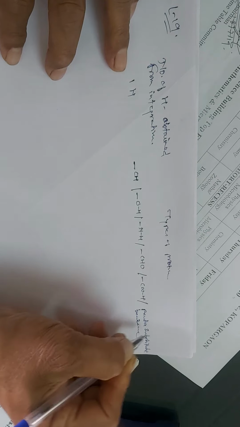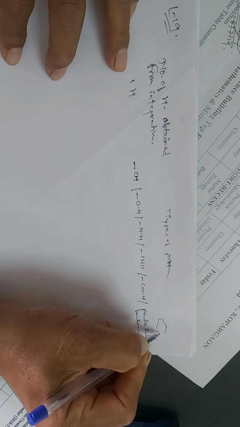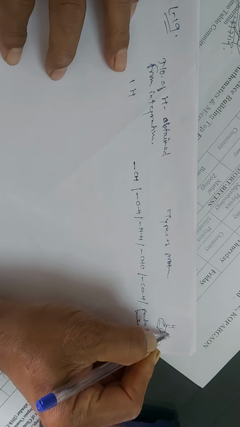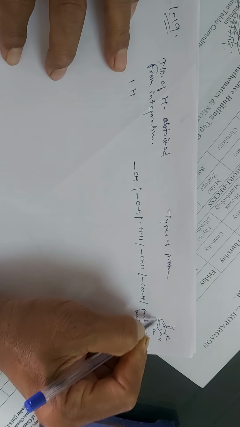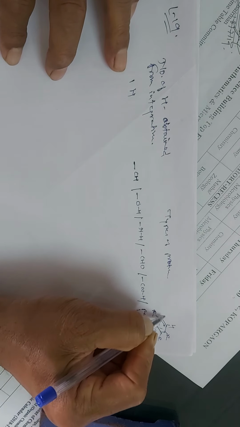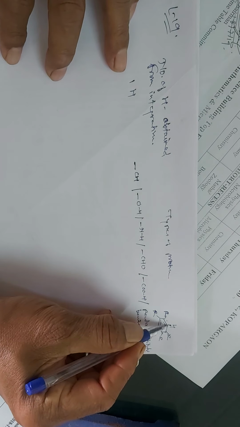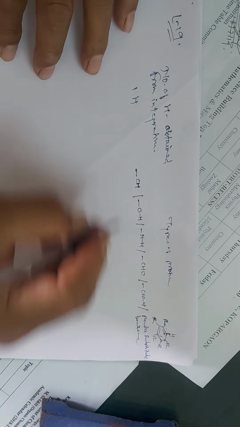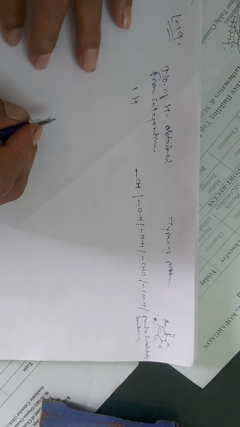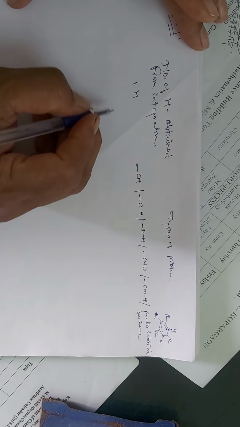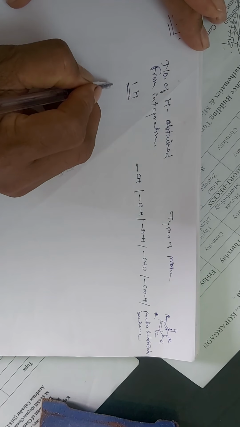So here there may be different substitutions. So here there is a proton, and these are the different groups attached, and this one proton will give you a signal. So such type of groups may be possible in the molecule. And so this was for one set of proton.